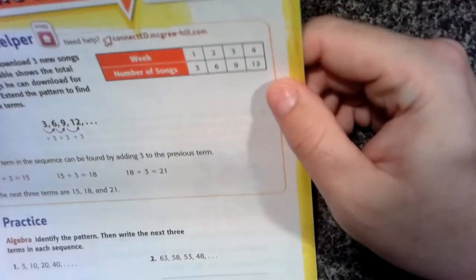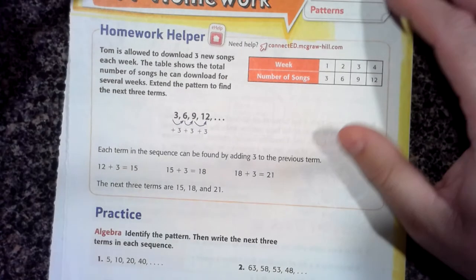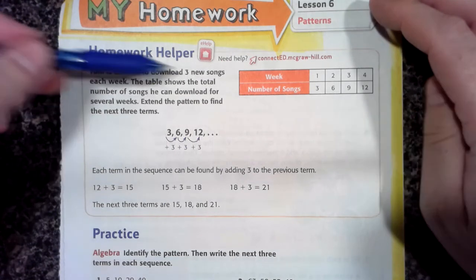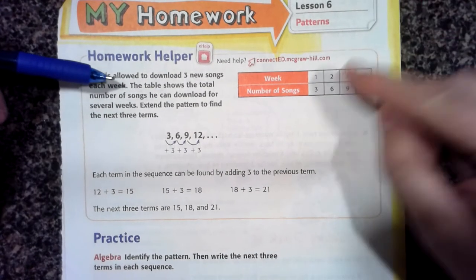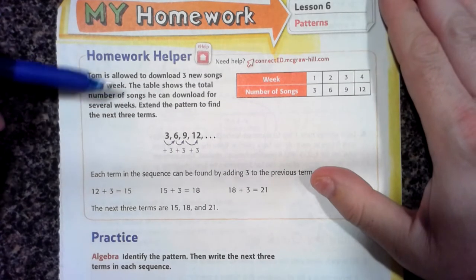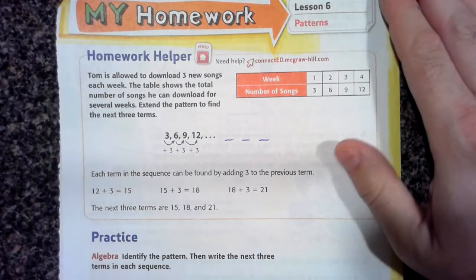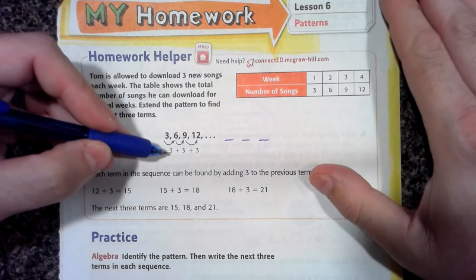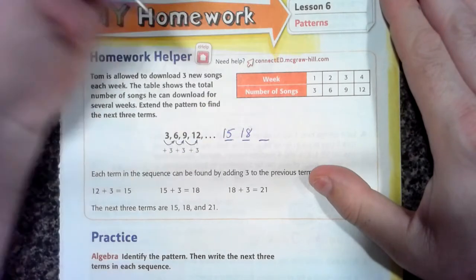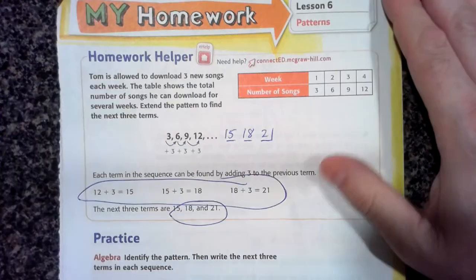So this is not that hard of a thing, really, to be honest with you. Again, your homework helper here gives you an example. Tom is allowed to download 3 songs each week. So there's week 1, he downloads 3. Week 2, he does 6, 3, 9, 4, 12. The table shows the total. Extend the pattern for the next 3. So basically, it's just saying 1, 2, 3. We find that the pattern here is plus 3. So you're going to add 3 to 12, which gives you 15. Add 3 to that, you're going to get 18. Add 3 to that, you're going to get 21. And that's how they got the answers right there and right there.